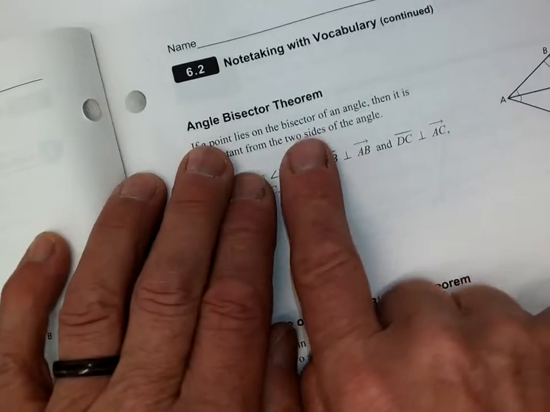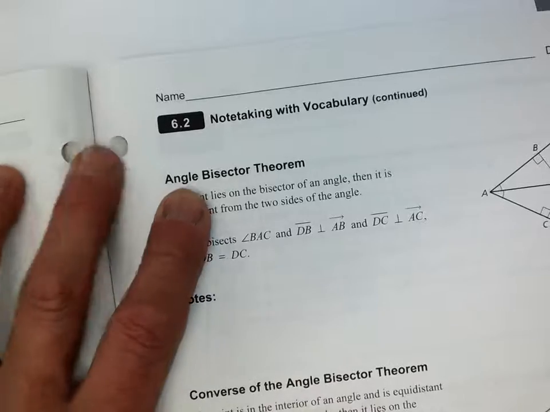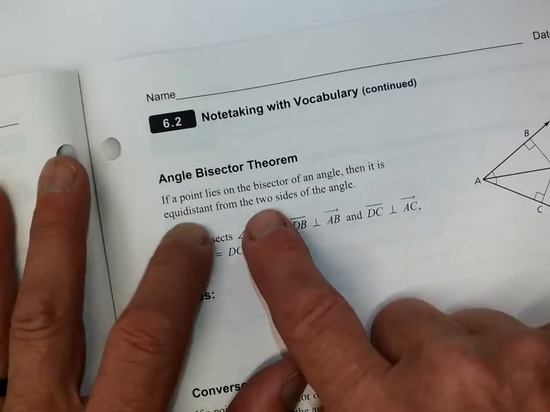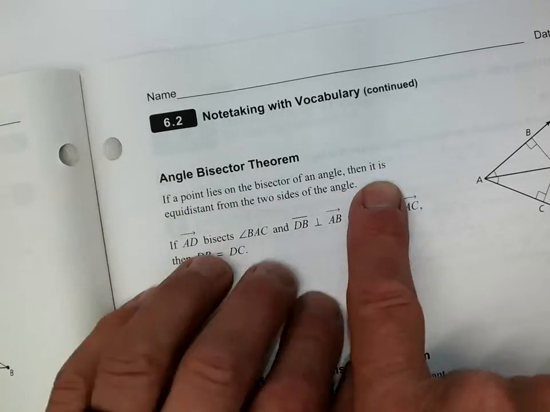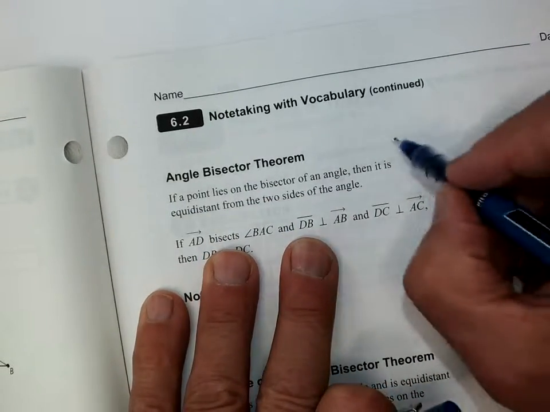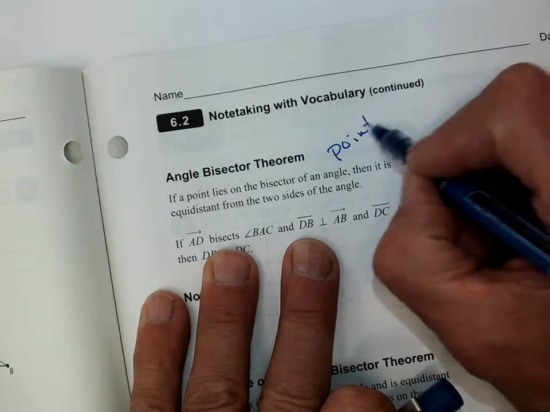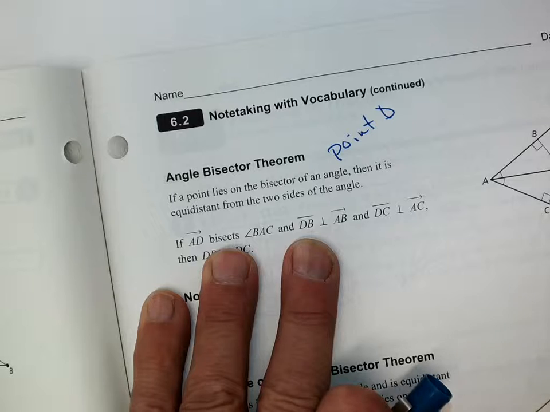Now here's our angle bisector theorem, same thing. In geometry we'll see a lot of things called theorems. Theorems are our rules in geometry. So let's read it. If a point lies on the bisector of an angle, here is point D. Point D is on the bisector. I know that it's a bisector because that angle is equal to that angle. They show you with the little dashes.